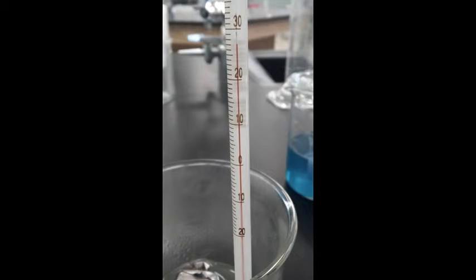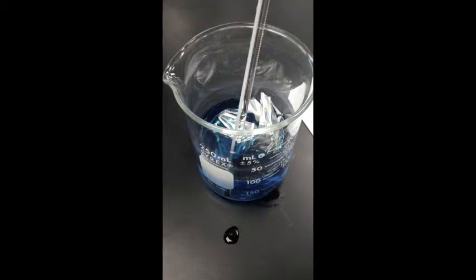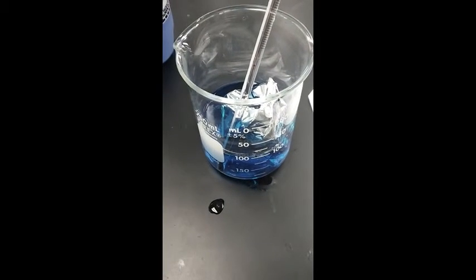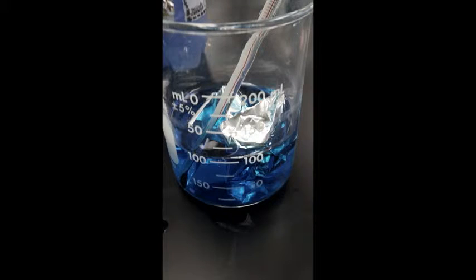The copper(II) chloride showed an exothermic reaction, resulting in a temperature change from 20.5 degrees Celsius to 27.5 degrees Celsius. In the copper(II) sulfate, there was little reaction that took place, but the temperature still changed from 20.5 degrees Celsius to 21 degrees Celsius.